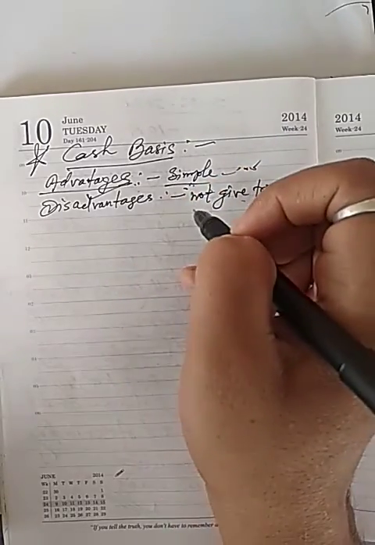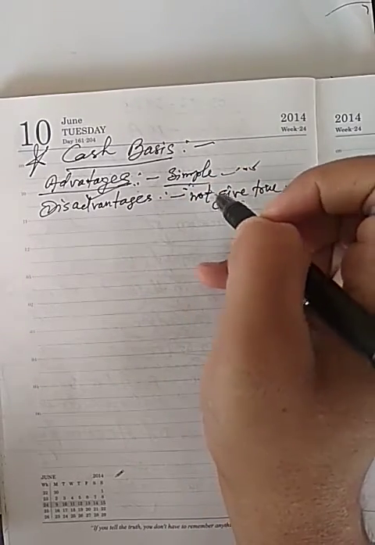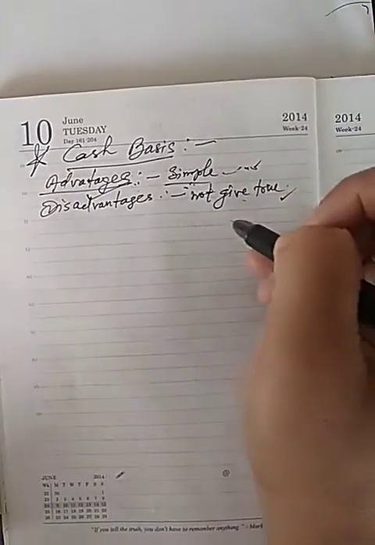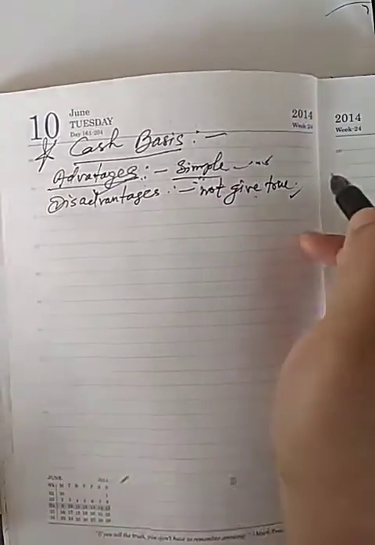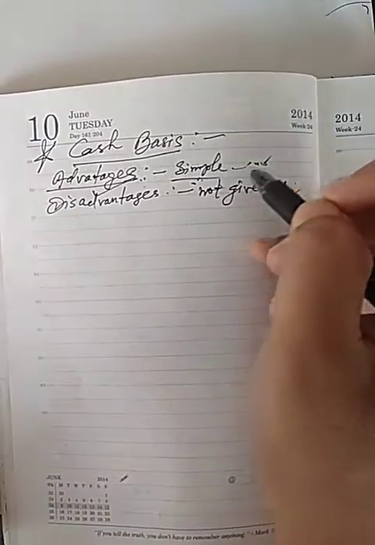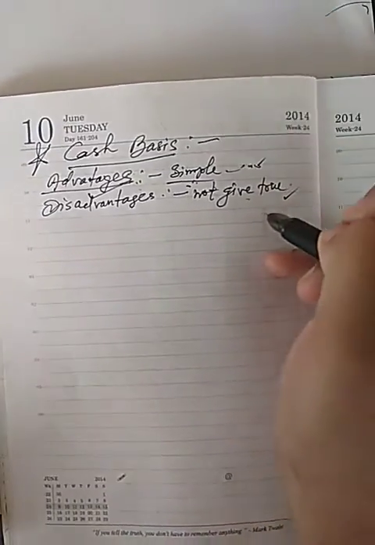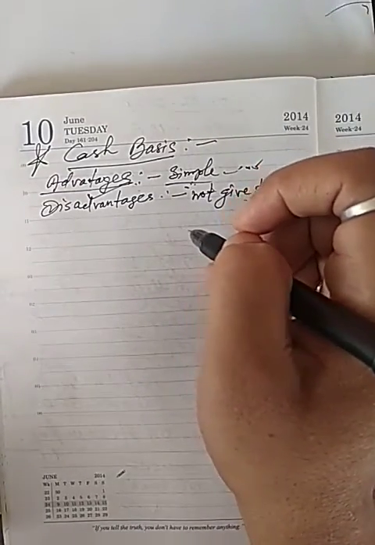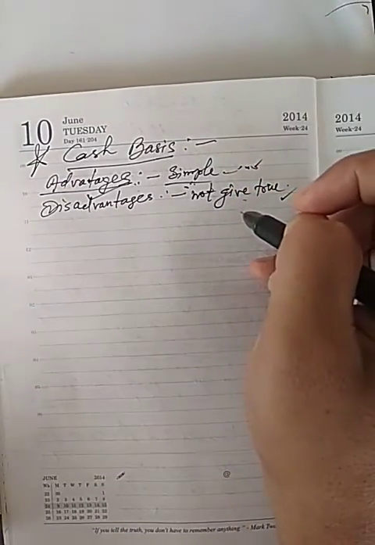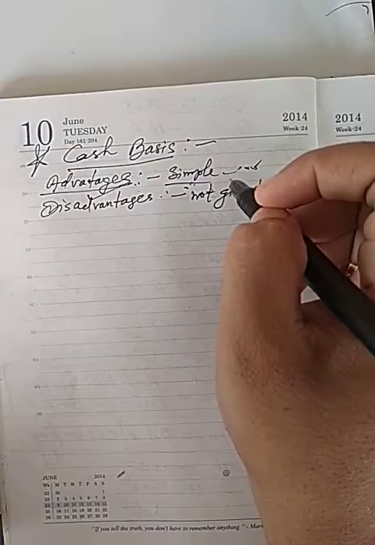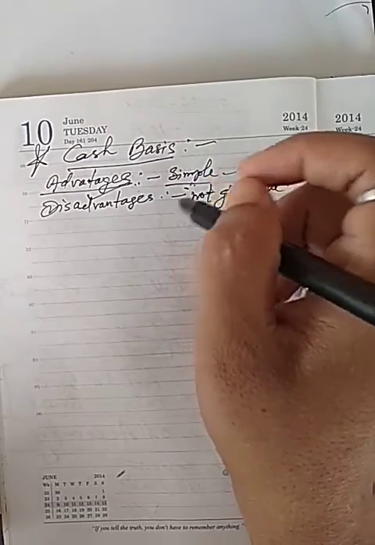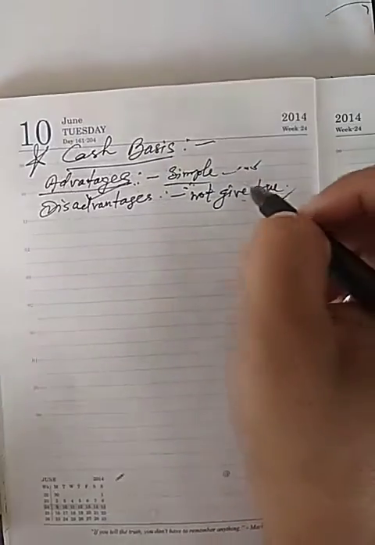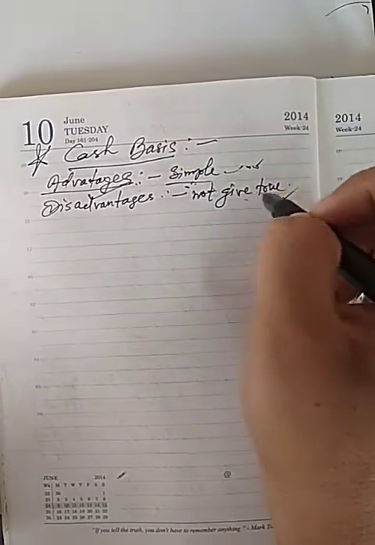It does not allow the matching principle of accounting. For example, acquisition of fixed assets will have to be treated as an expense of the period in which payment is made instead of the period in which benefits are derived from them.